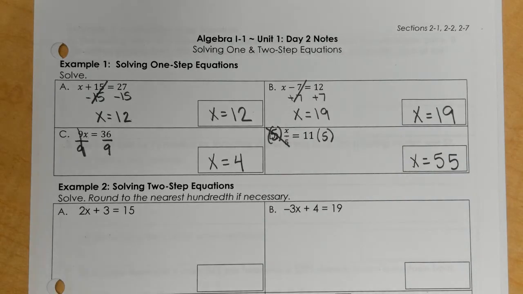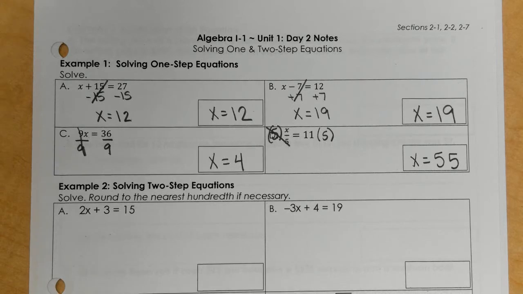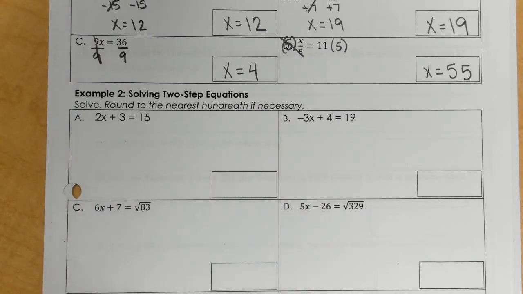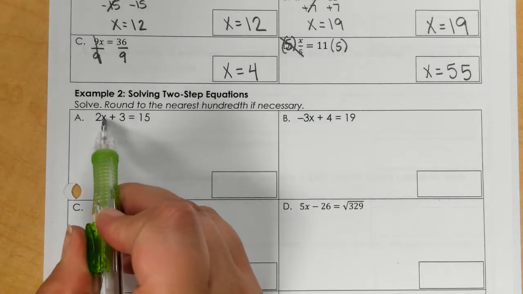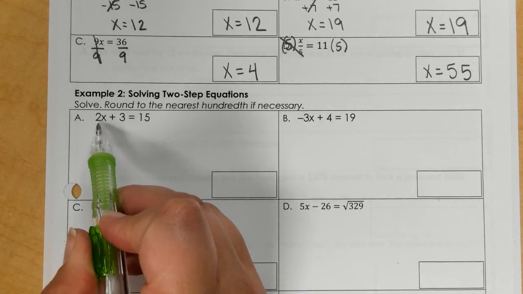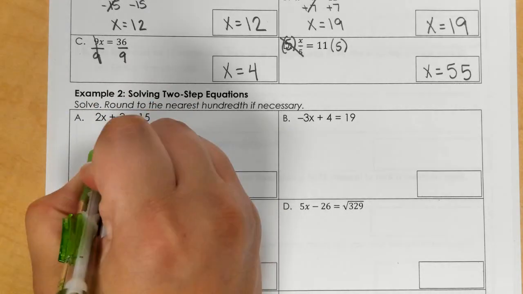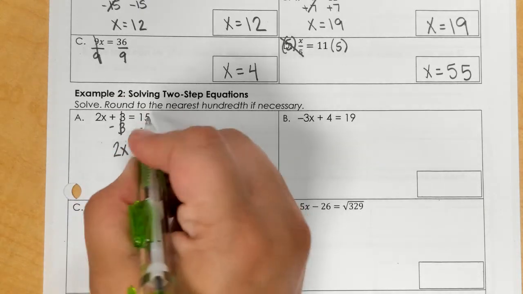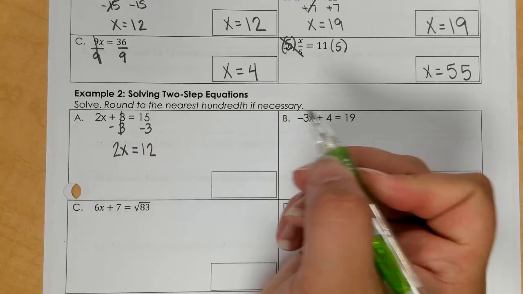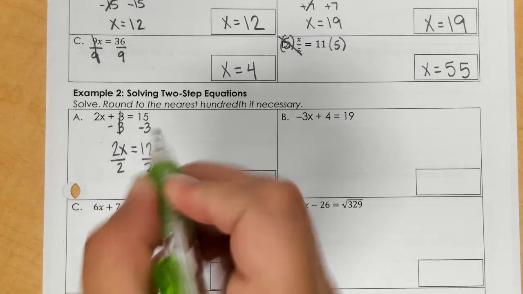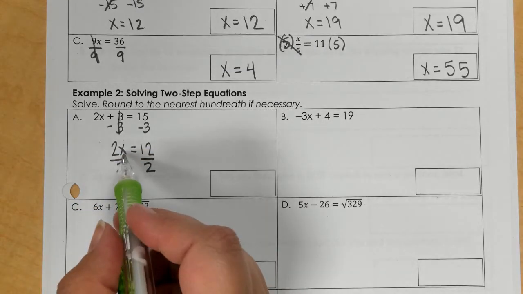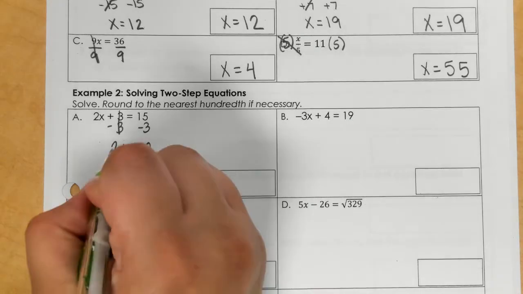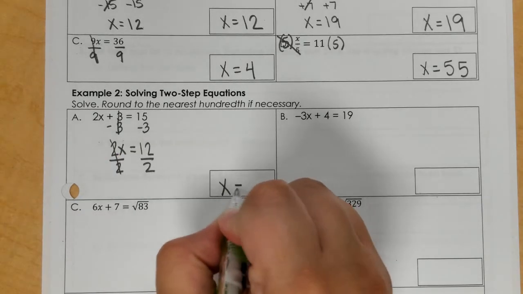Okay, now getting into 2 steps. It says here solve to the nearest 100th if necessary. So it looks like if we get a decimal, we're going to have to round to the nearest 100th. Okay, so for letter A, x by itself, so the first thing I want to do is I want to add or subtract something. So here I'm going to subtract 3. And when I subtract here, we get 12. Then I'm going to divide by that 2 because this is multiplication. Do the opposite operation, and we would get x is 6.